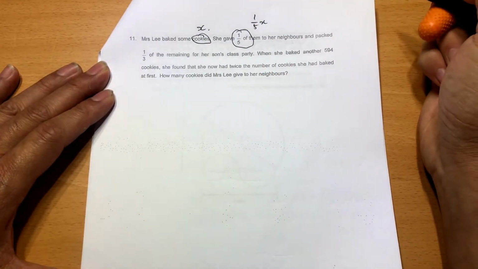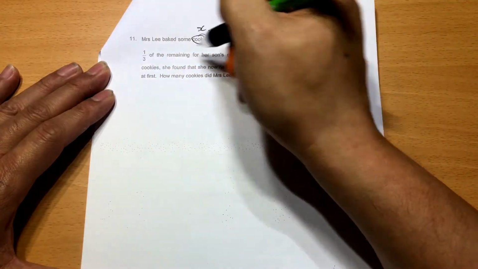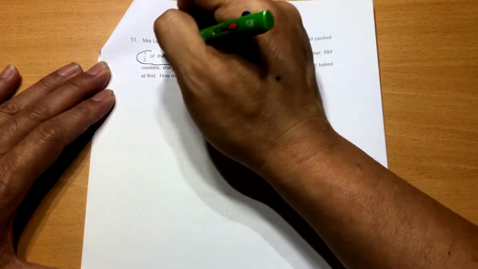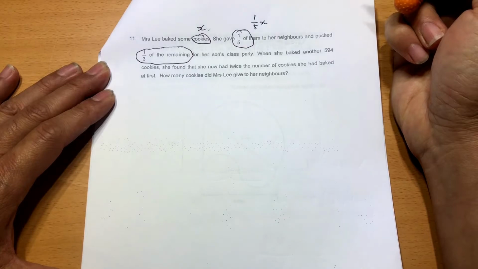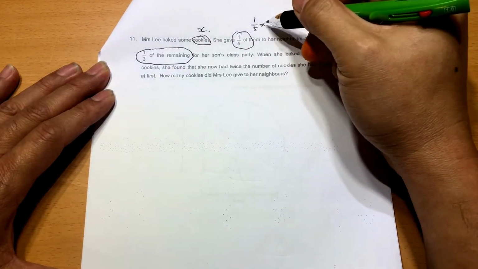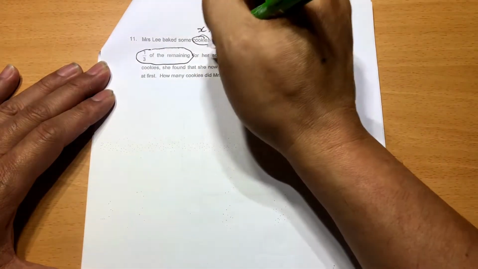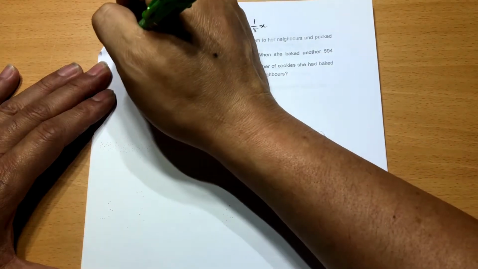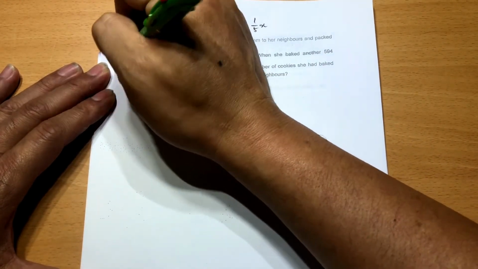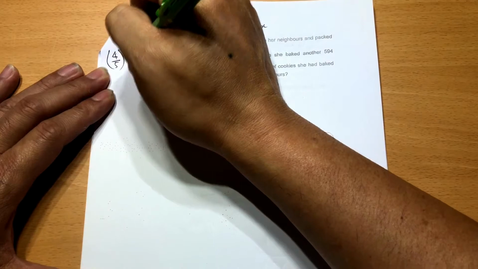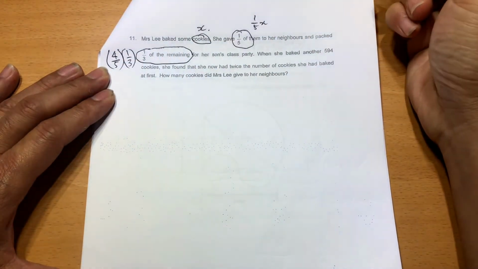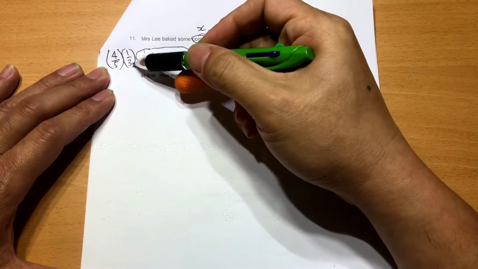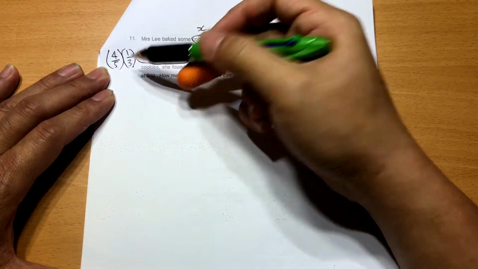And also packed 1/3 of the remaining. So she gave 1/5 to the neighbors, so she's got 4/5 remaining. Let's write it here: 4/5 times 1/3. So 1/3 of the remaining. Remaining is 4/5, and 1/3 of the remaining is 4/5 times 1/3.